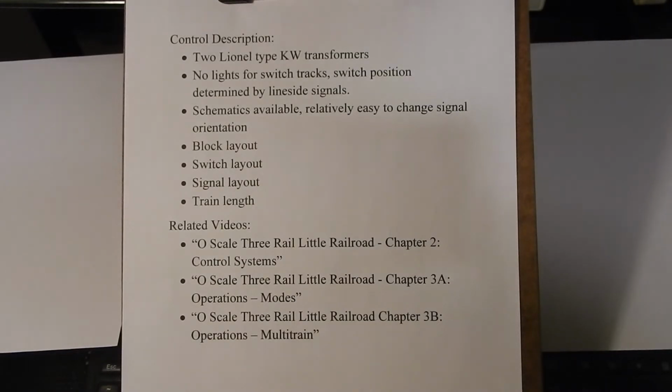There's no lights installed for the switch tracks, so the switch position is determined by line side signals. All the signals, for the most part, are viewable from the operator chair. There's a few signals that, if a train is in the way, it'll block them. But there's enough signals to understand where the train's going to go and what's going to happen.